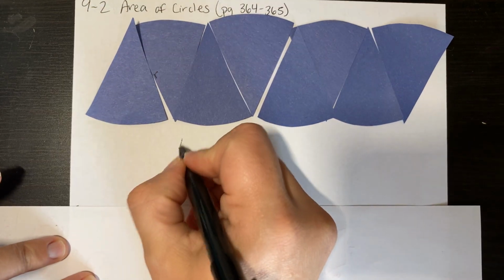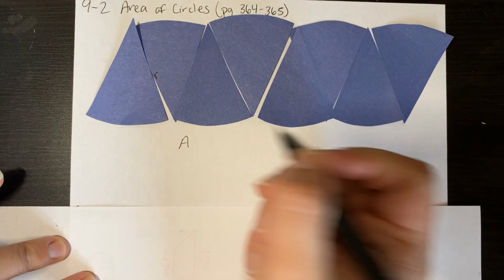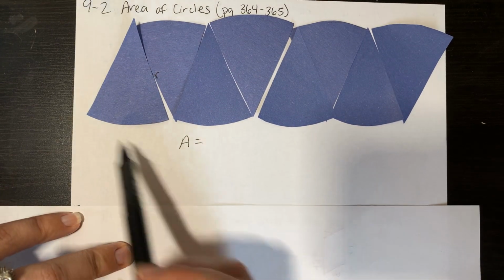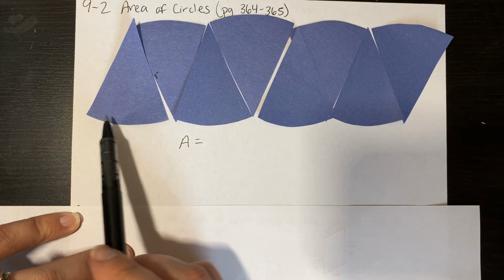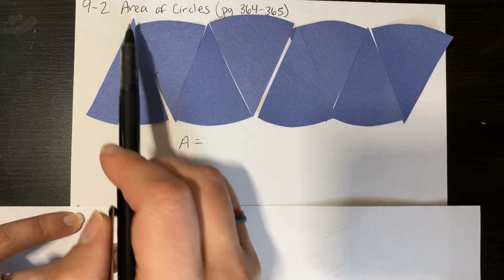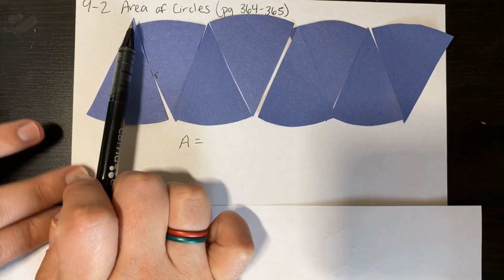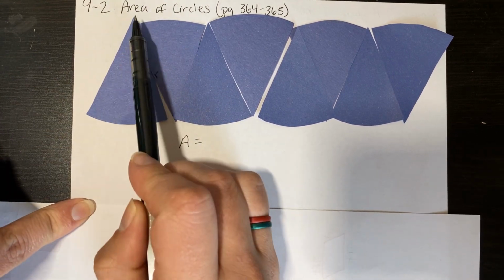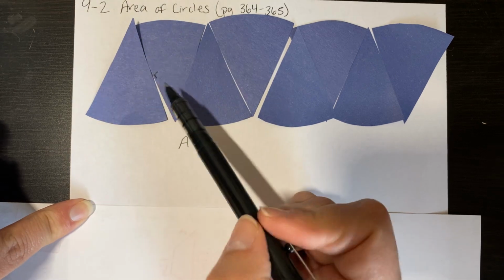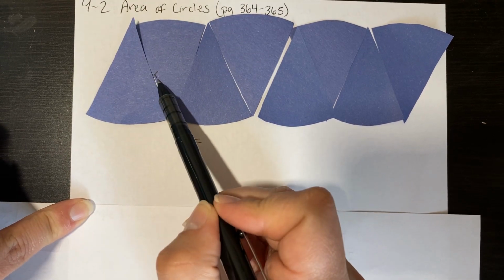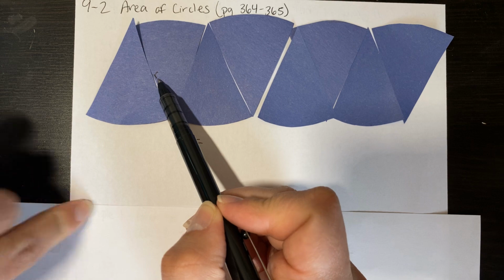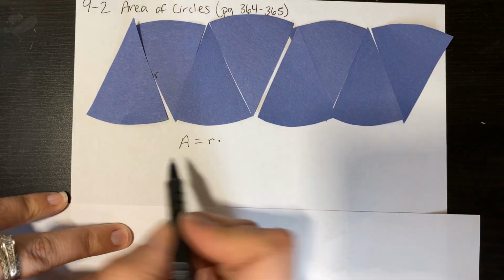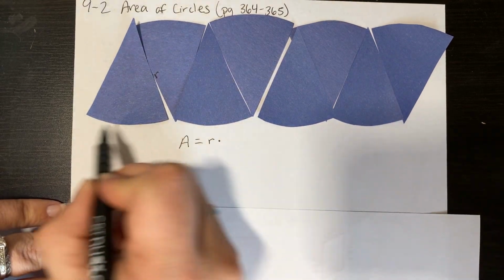Okay, so area of a circle. So usually area we note with a big A. Okay, area is usually length times width. As we get smaller and smaller, these triangles are going to get more upright. So what would this side here represent? Or look, this side right here, we wrote it. That's a radius. Okay, so we're going to have a radius times this here.